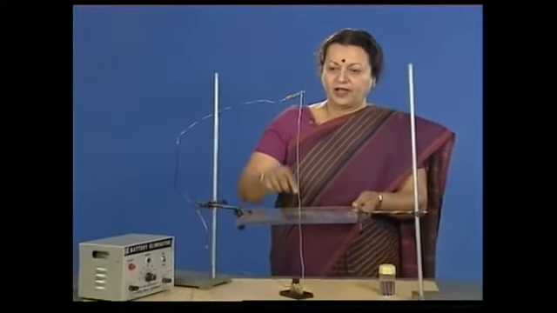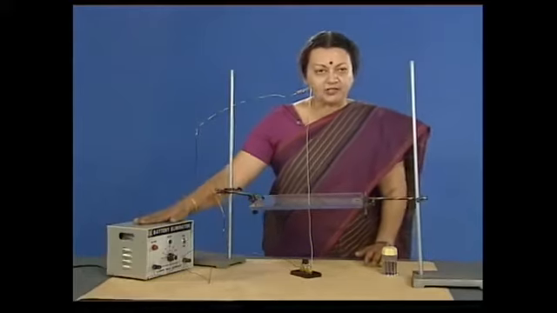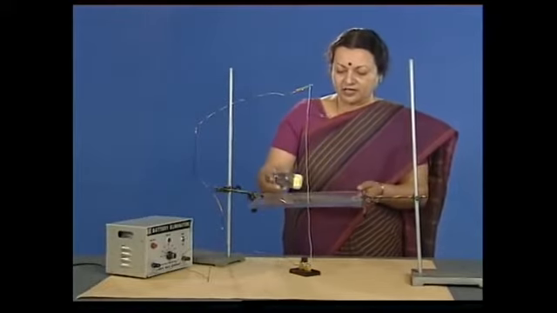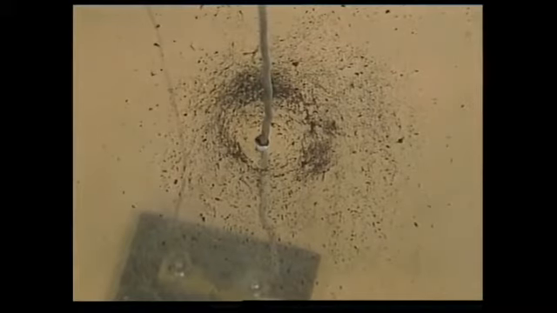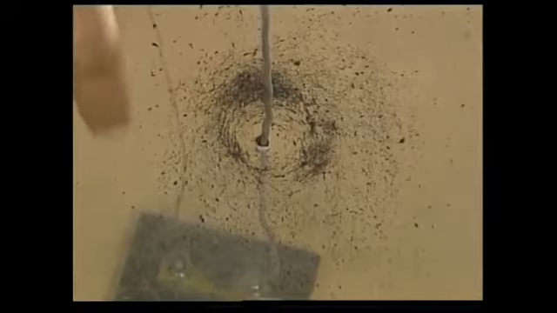But what is the pattern of magnetic field lines due to a current carrying wire? To find this out, let us do an activity similar to the one that we did with magnets. Here we have a perspex sheet, a wire is kept perpendicular to it, a battery eliminator. Let us put some iron dust around the wire. We will switch on the current now and tap this gently.